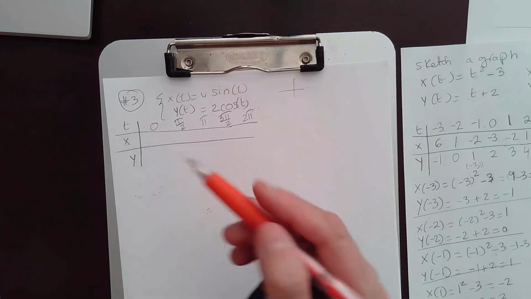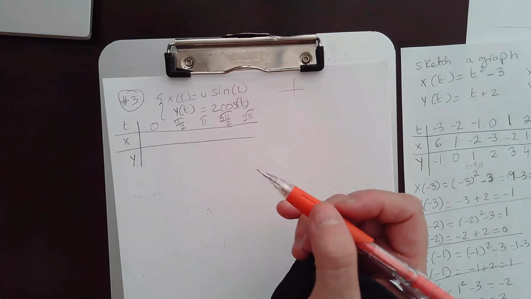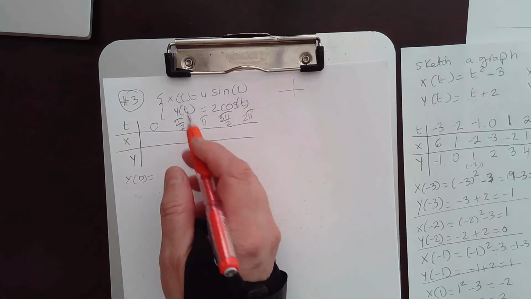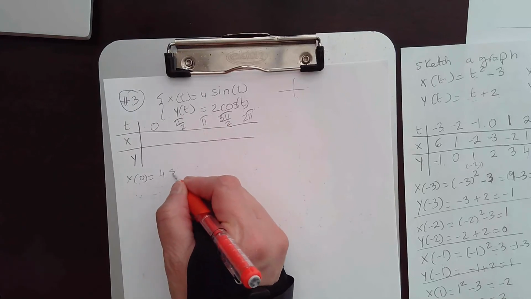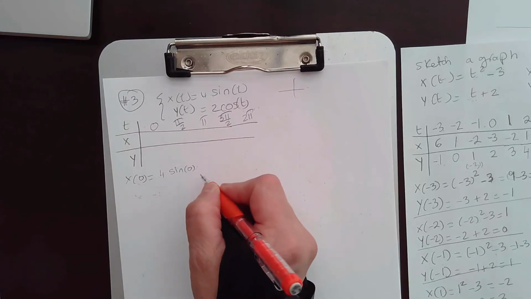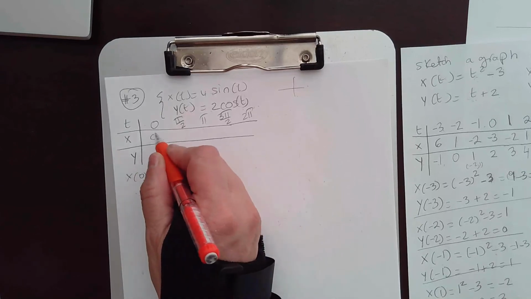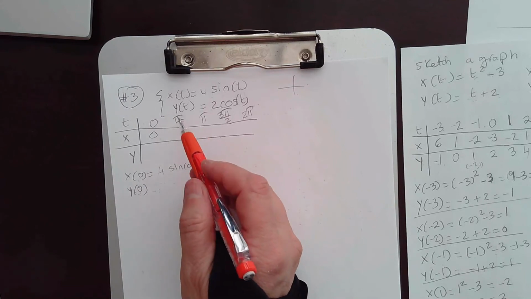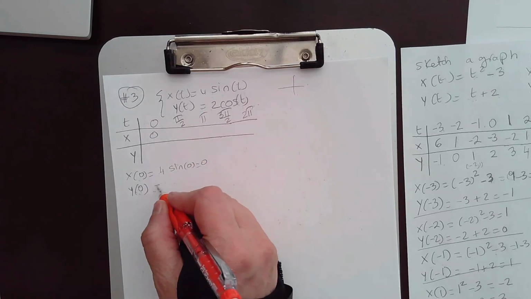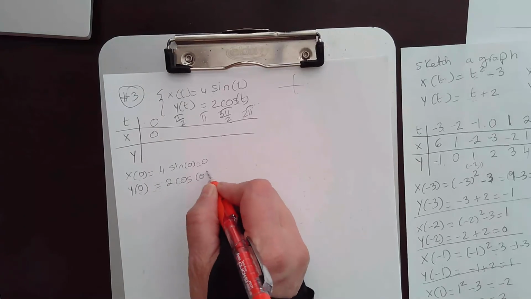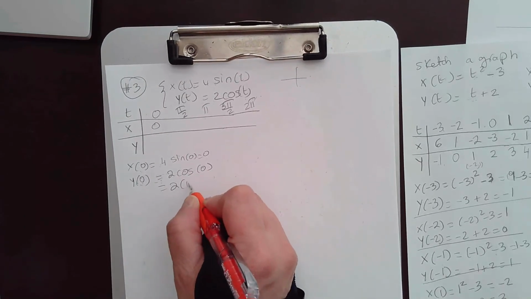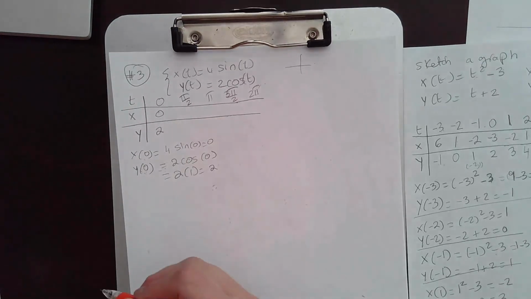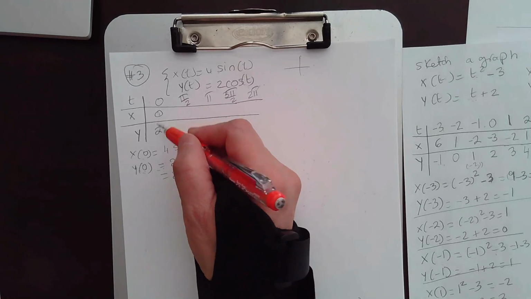Now when t is 0, what do you have? If you plug in, x of 0 would be what? 4 times sine 0. Sine 0 is 0, so that's equal to 0. Now y, plug in 0 for t, and that will give us 2 cosine 0. Cosine 0 is 1, so that's 2 times 1, that's 2. There you have it, (0, 2). That's one point on the graph.